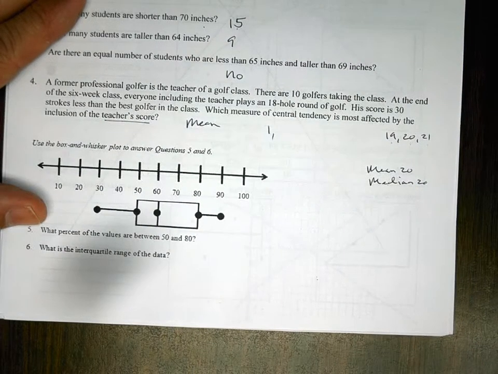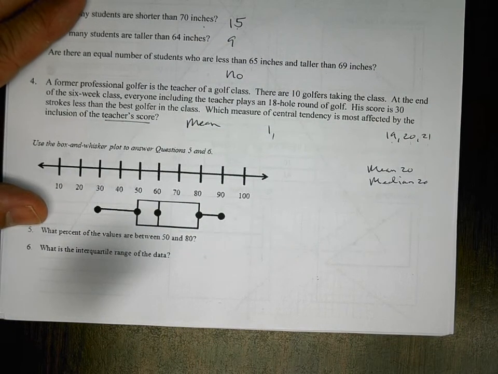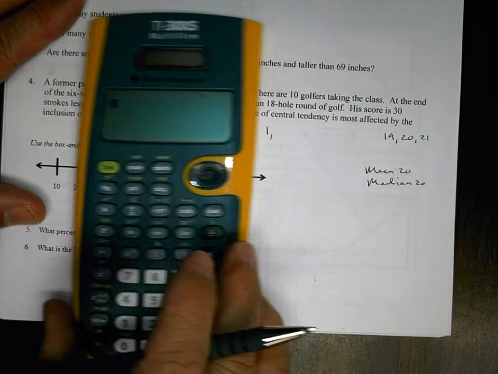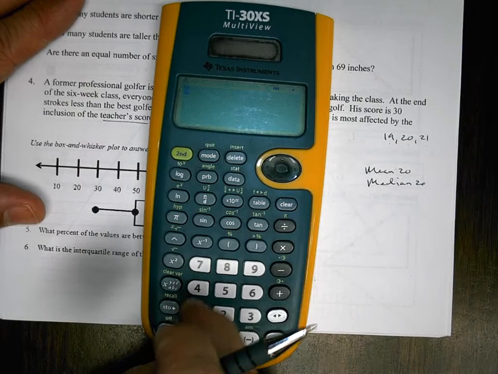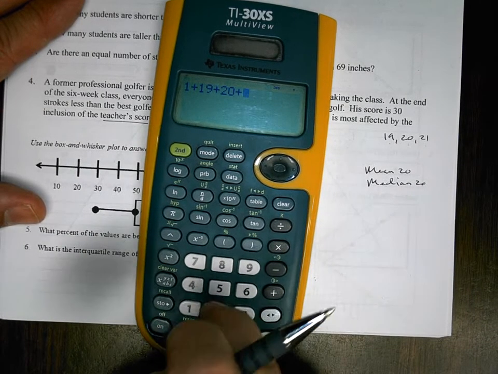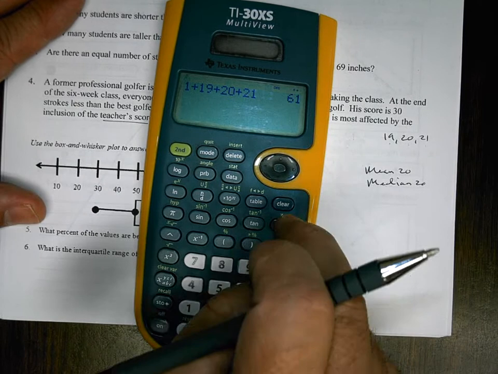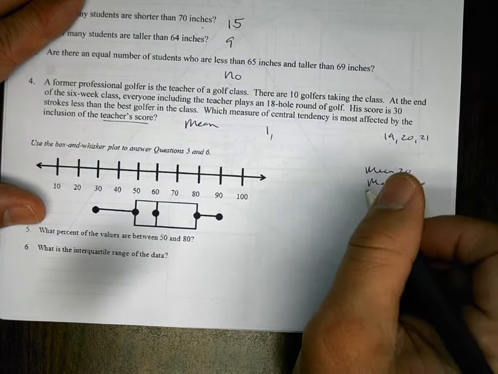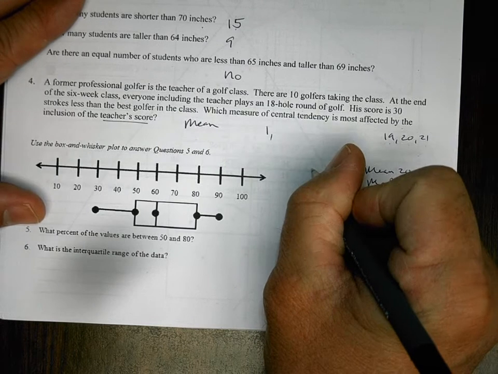Well, let's just say we add a score of somebody who got a 1. Now we have to add 4 together. And let me get my calculator on here. So now it's 1 plus 19 plus 20 plus 21 divided by 4. And the mean now with this guy is 15.25.